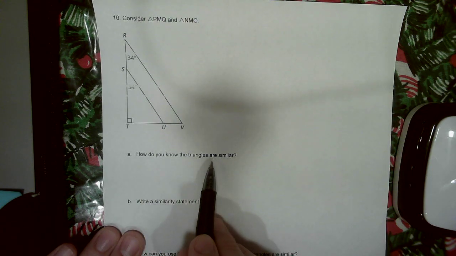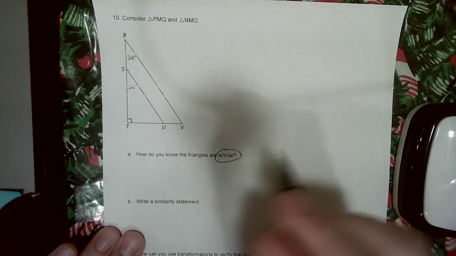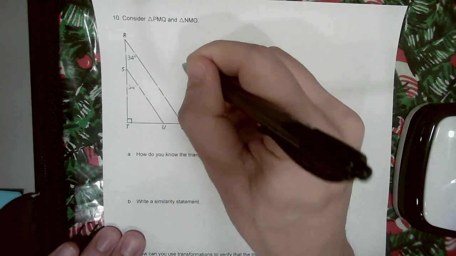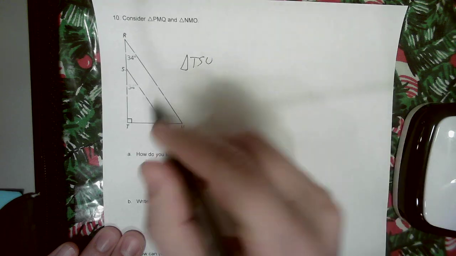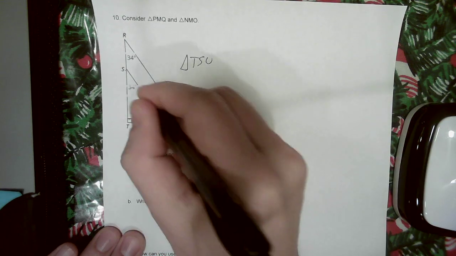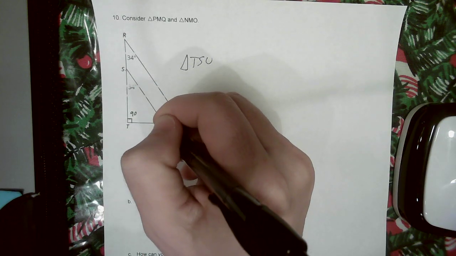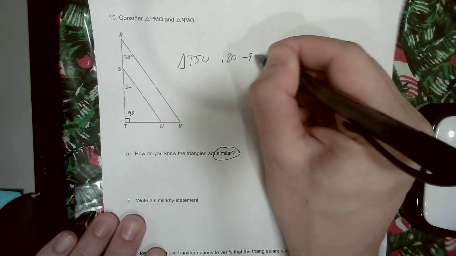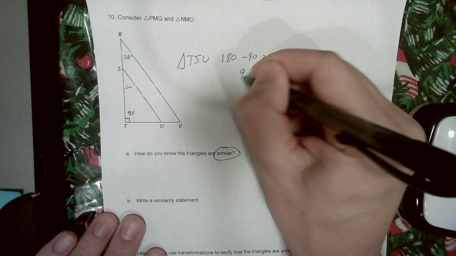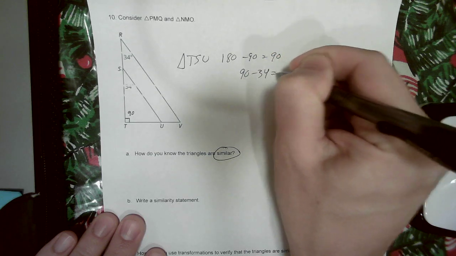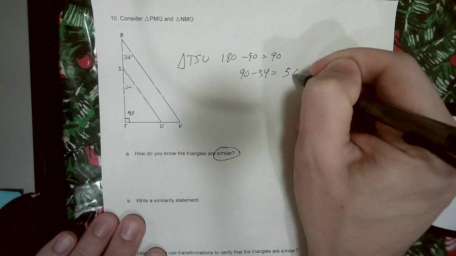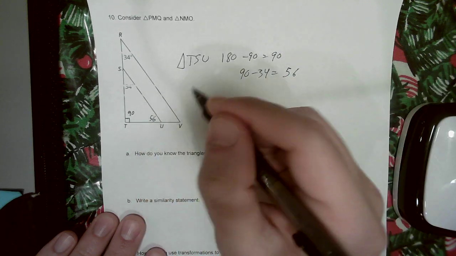Consider these triangles. How do you know the triangles are similar? Okay, so similar, they got to have the same angles. So I'm going to check this out. Triangle TSU has angles 90 degrees, 34 degrees, and this one we don't know. Okay, so I'm going to take 180 and subtract 90, and then I'm going to subtract 34. And I get 56. So that means I have 56 degrees here.